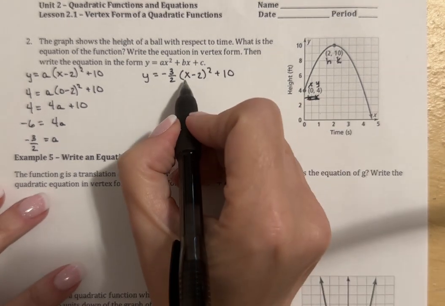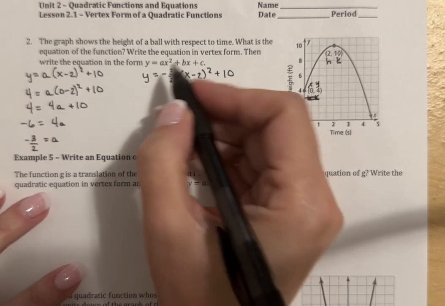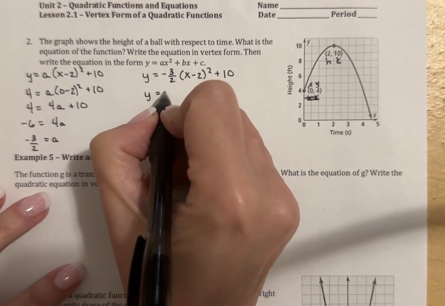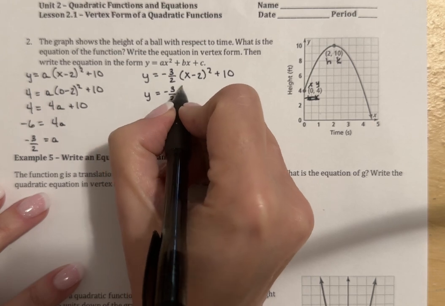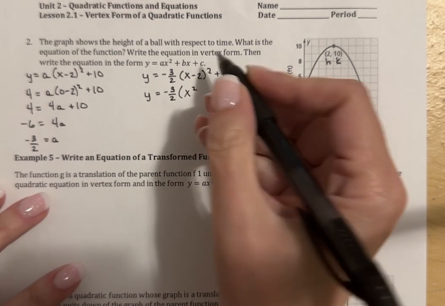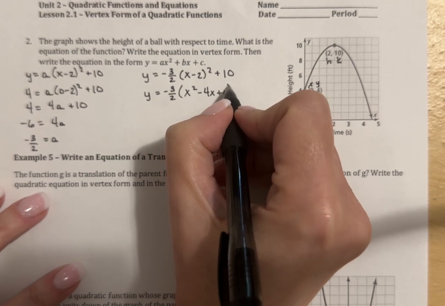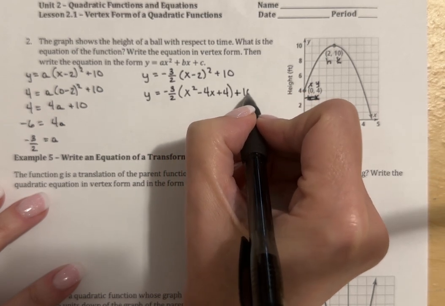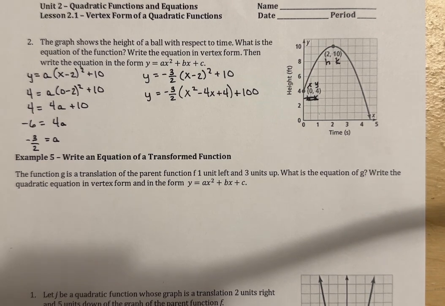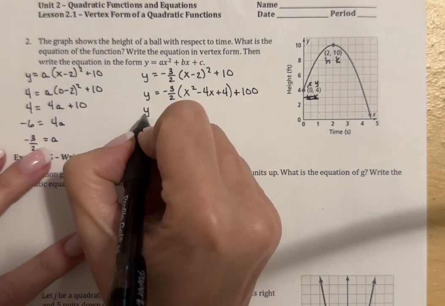Now let's work on getting this all into standard form. So first thing I'm going to do is I'm going to foil this part together. If you need to pause it for just a moment while you foil it, please do so. I'm now going to distribute my -3/2 and reduce any fractions.